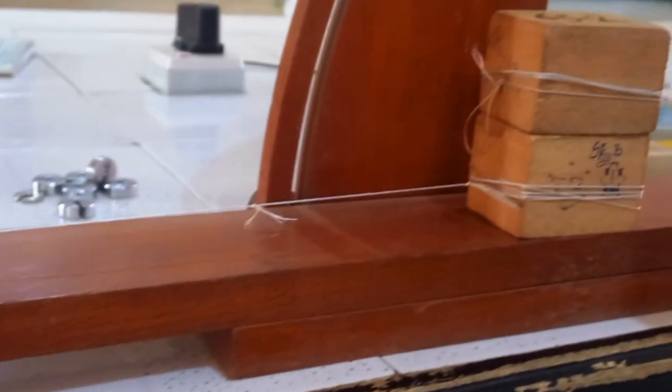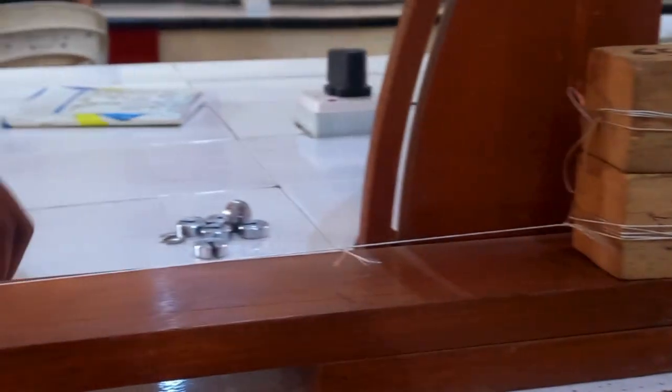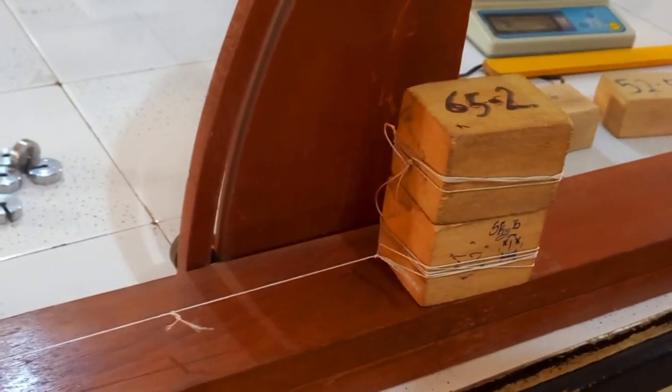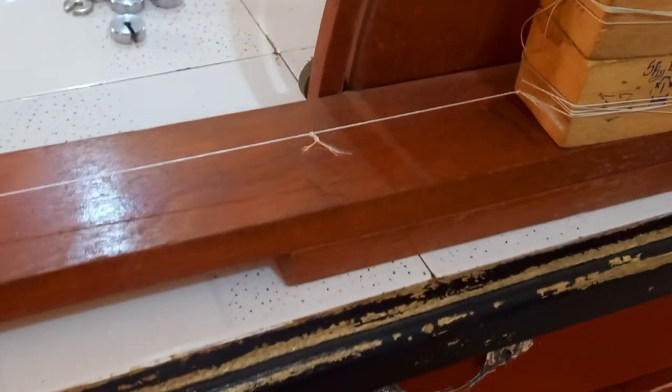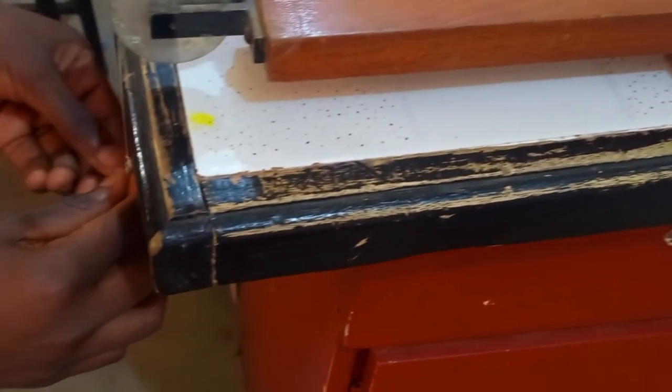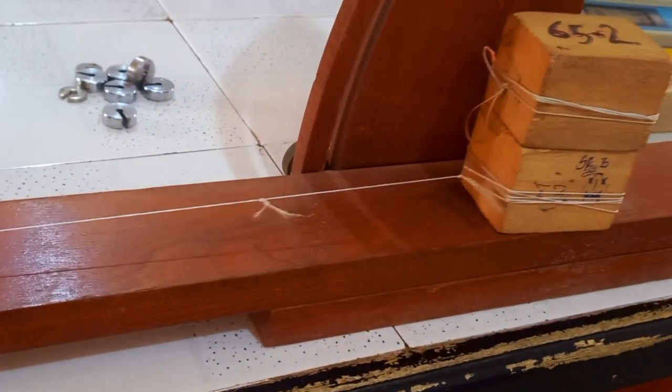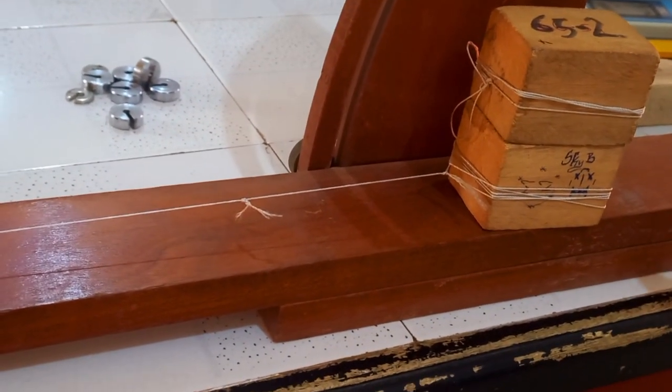Now, notice that the block has not moved. Initially there was 30 gram on the hanger, and now he put in 20 gram. That means 50 gram has been added. He will proceed to add another mass of 5 gram. Let's see whether the block will move. Yeah, you can see that the block has moved.